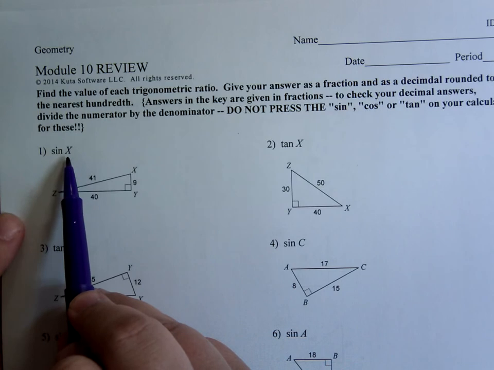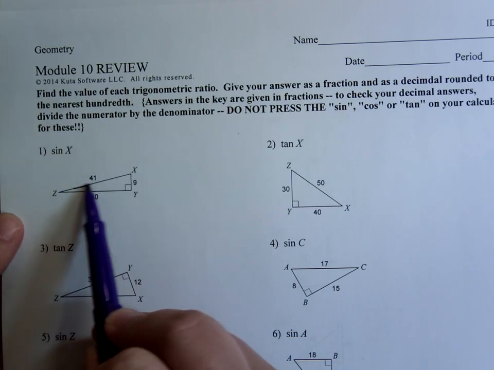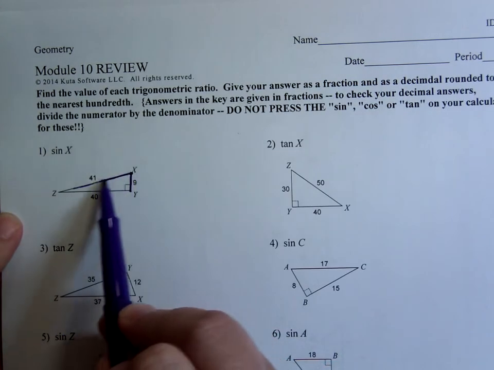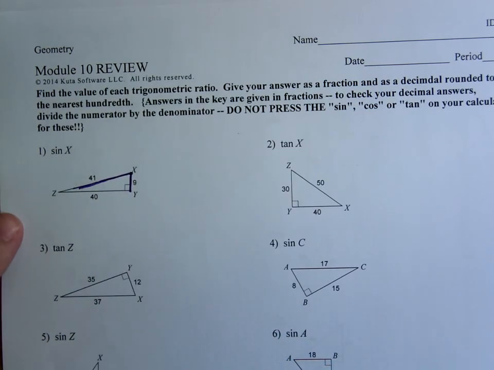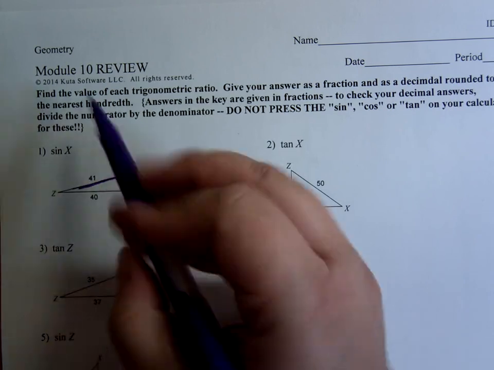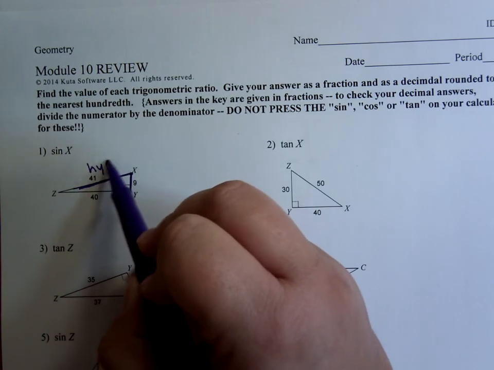What you should do is for each one of these, you should look at the angle that it says, sine of x. So here's my angle, x is my angle. So I'm tracing the 2 sides of x. One of those sides is the hypotenuse. It's easy to see on this one, because the hypotenuse is always the longest side. 41 is the longest side. So this is the hypotenuse.